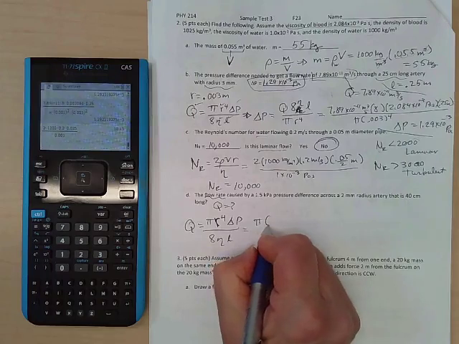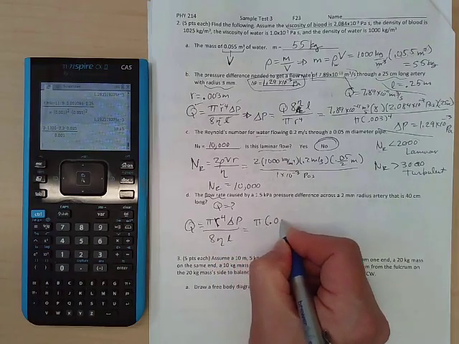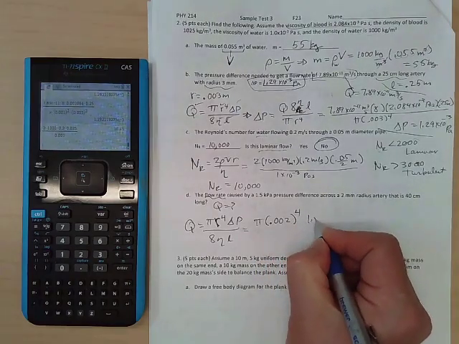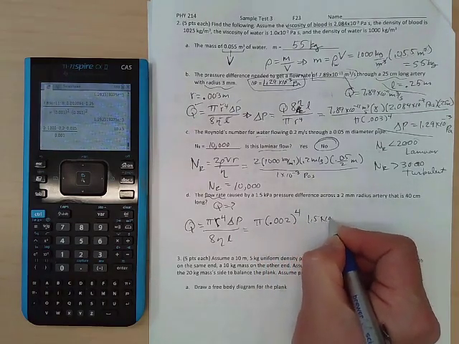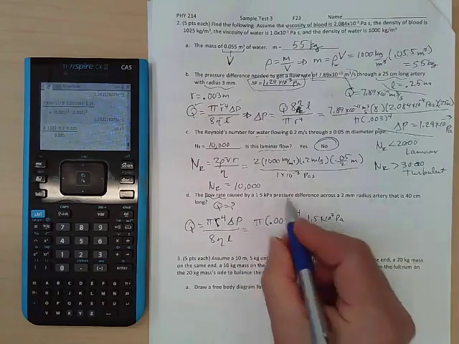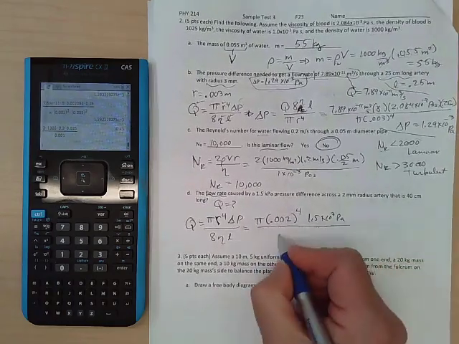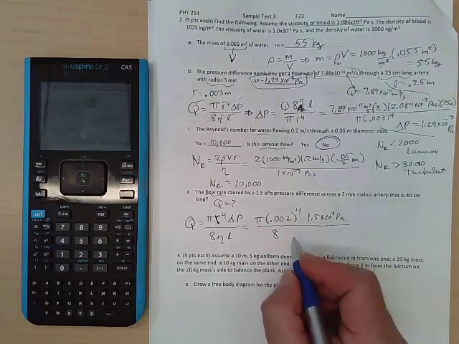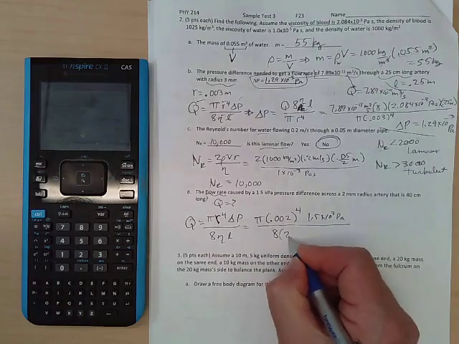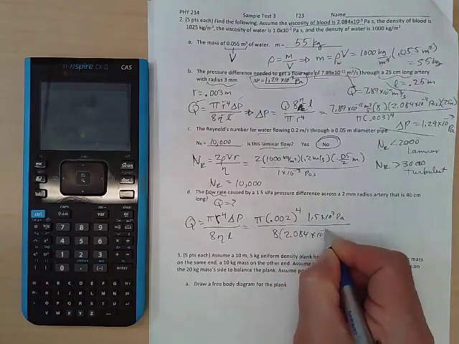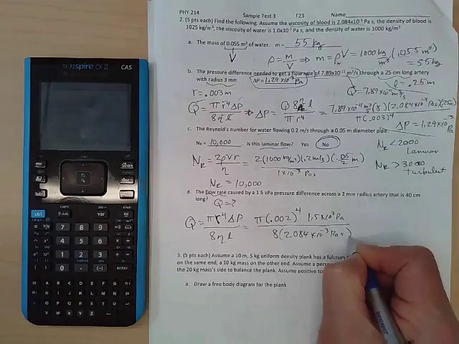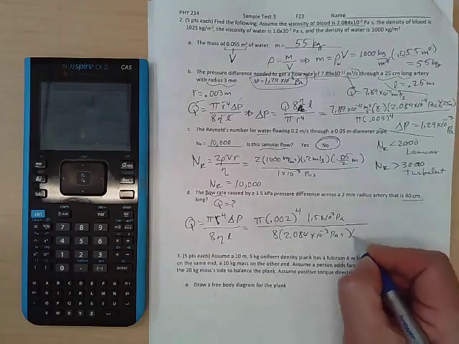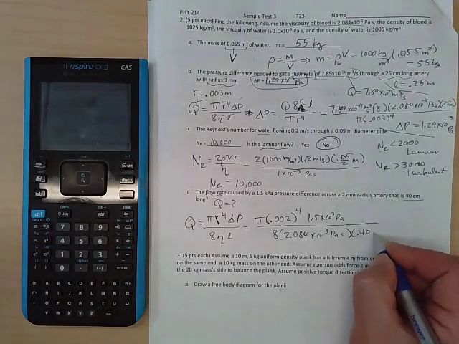Pi, r is 0.002 to the 4th, delta p, 1.5 times 10 to the 3rd pascals, right, kilopascals. 8 eta, we're talking blood again, so we're going to use 2.084 times 10 to the negative 3rd Pascal seconds, and L is 0.40 meters.